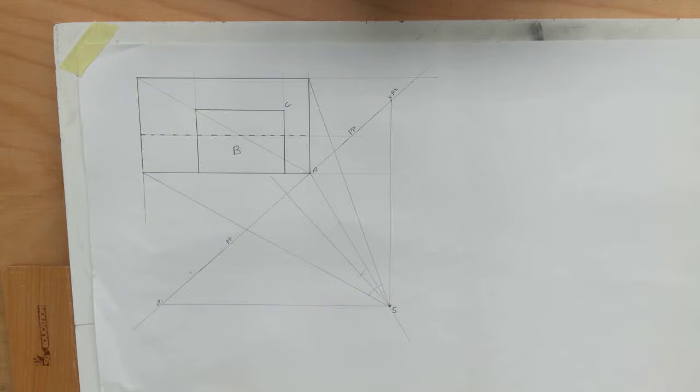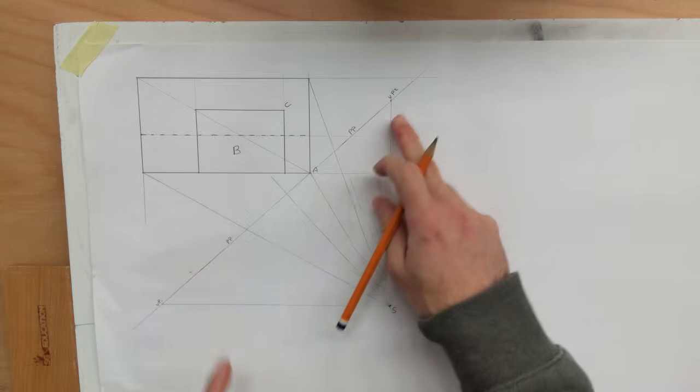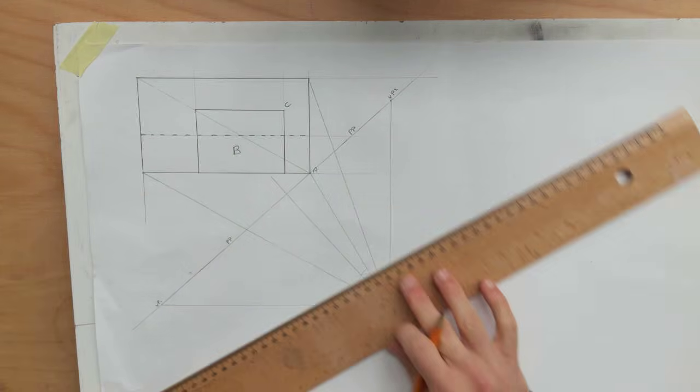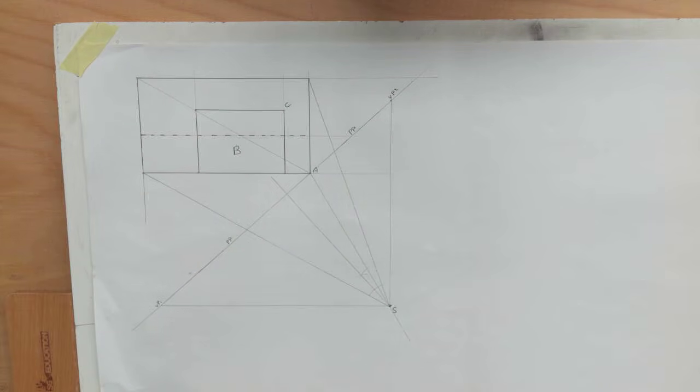And what I'm going to do now is pause the video, because what I want to do is turn this view around so that I have my picture plane parallel with my T-square, so it makes it easier. But if you want to keep using your adjustable, you can. For me, I'm going to switch it around, so just give me 1 sec there.